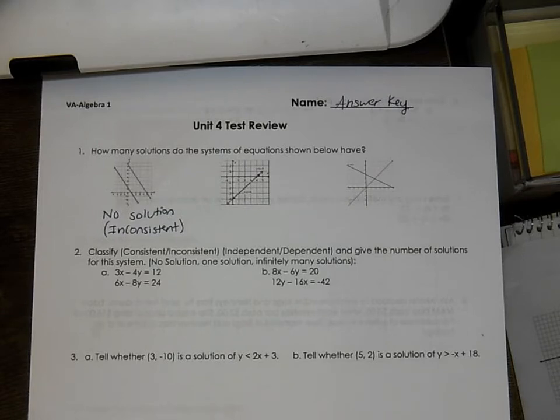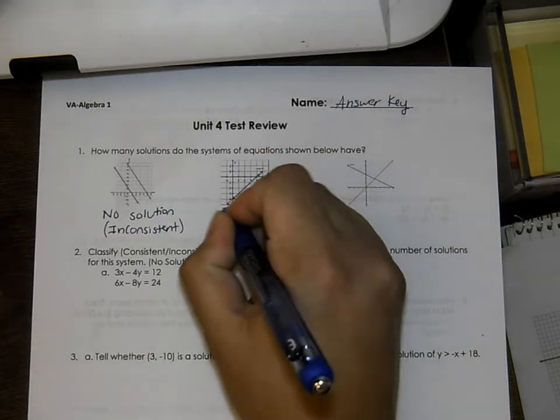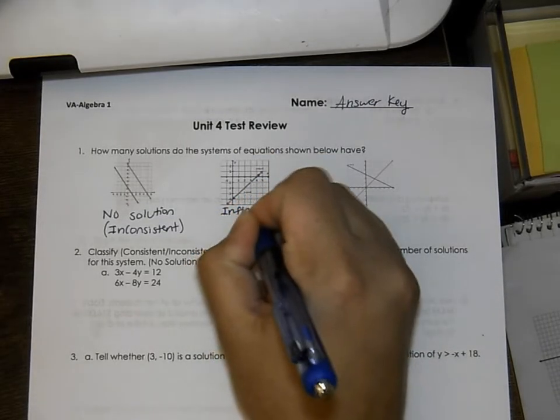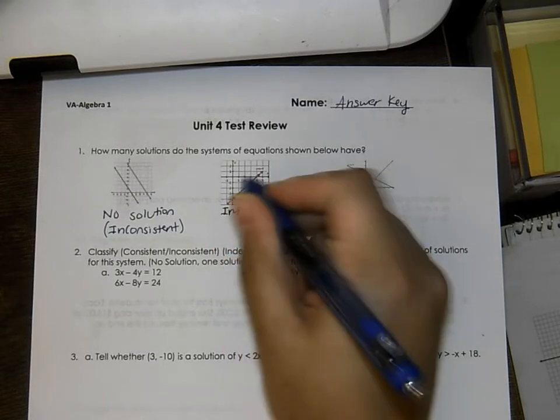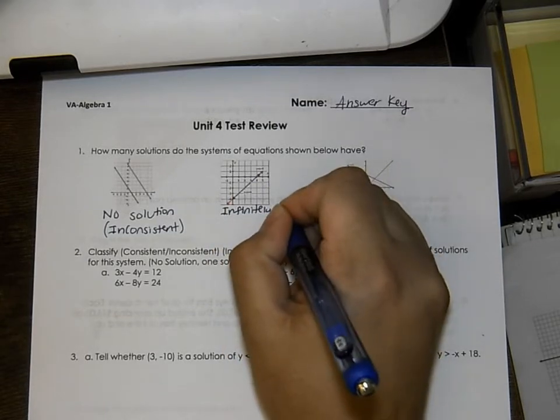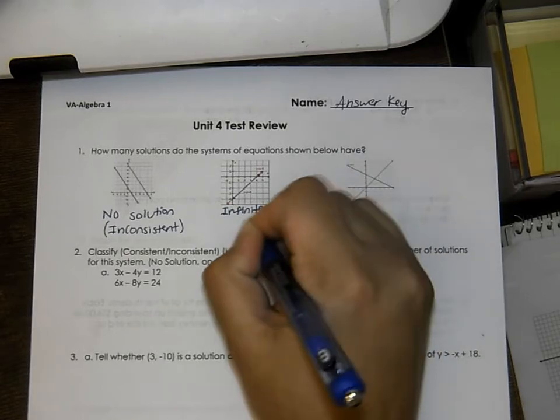And so when that happens, that would be an infinitely many solutions scenario. In terms of how many solutions, there's an infinite number, or infinitely many solutions.